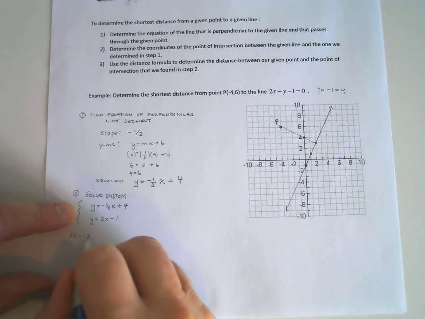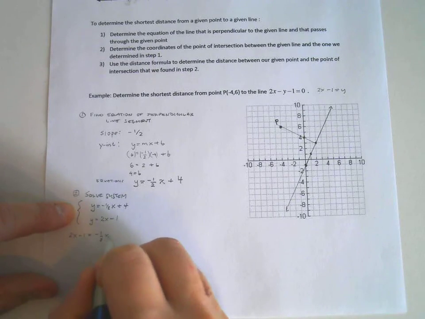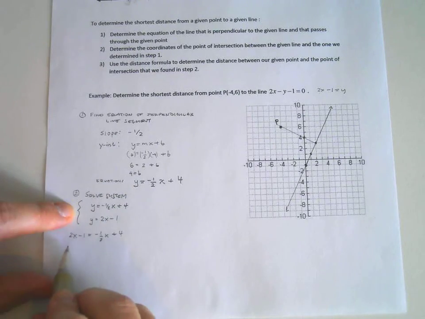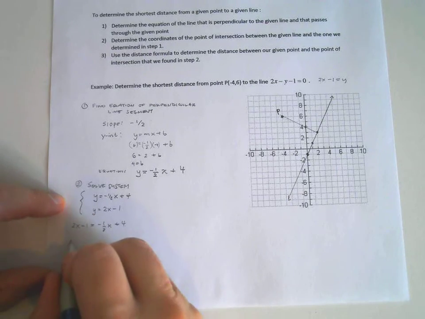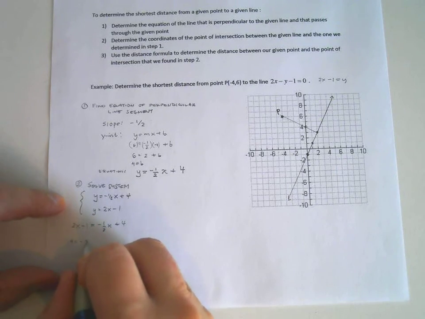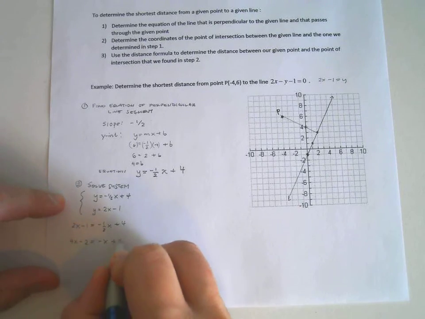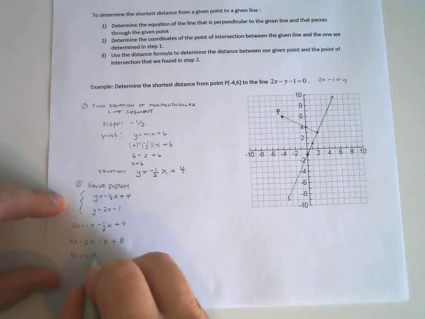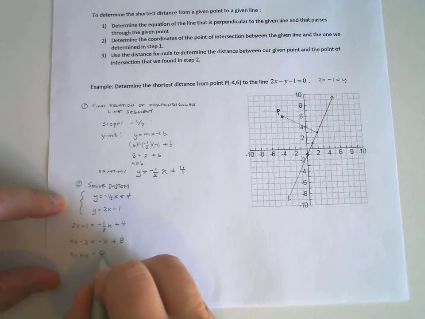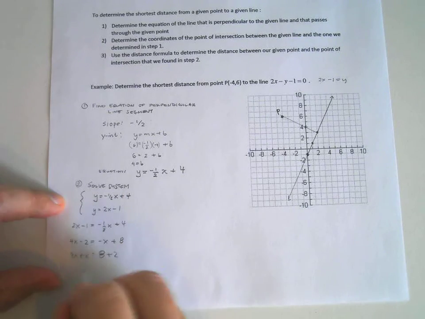So 2x minus 1 equals negative 1/2 x plus 4. And then if you don't like working with the denominator, then clear the denominator by multiplying everything through by 2. And let's solve for x. So let's move all the x's over here. Everything that's not an x will move on this side. So I've got 5x equals 10, so x equals 2.